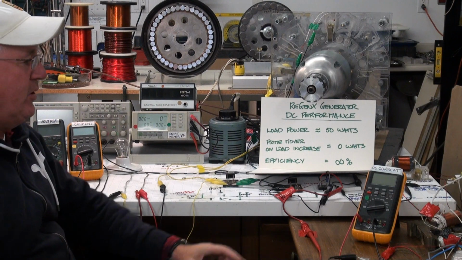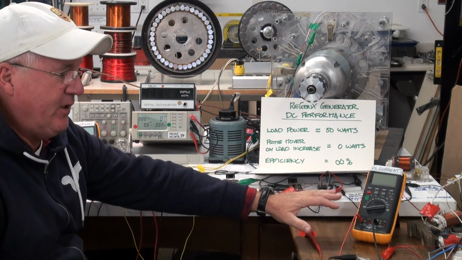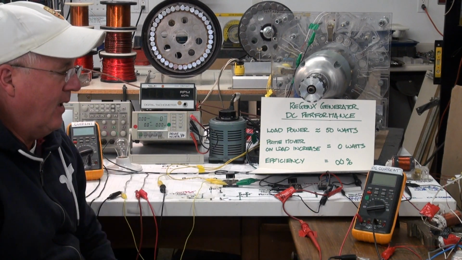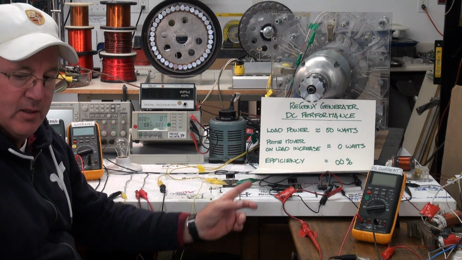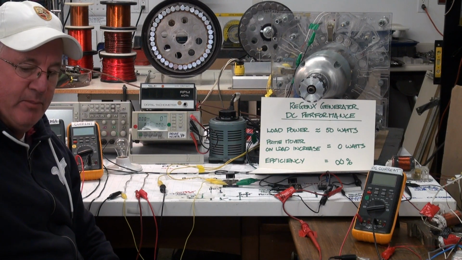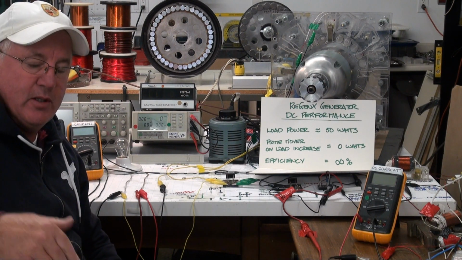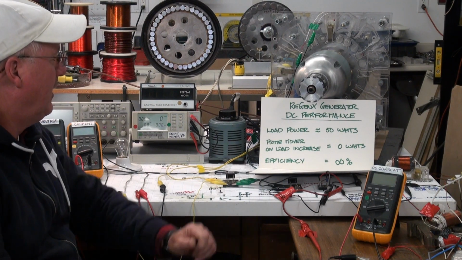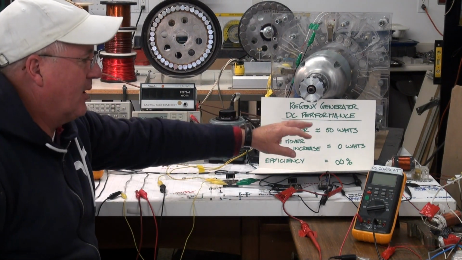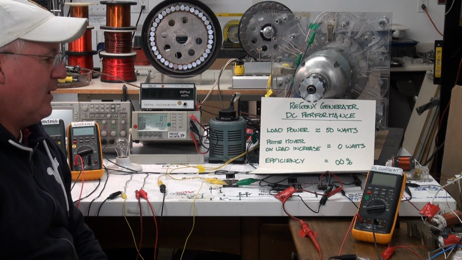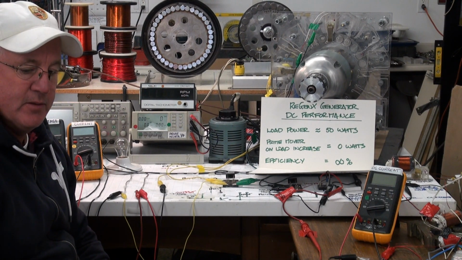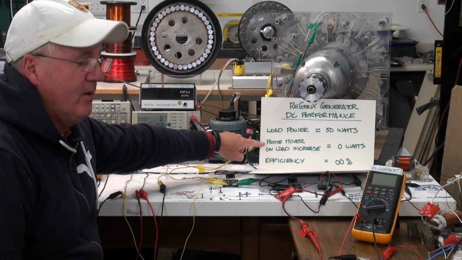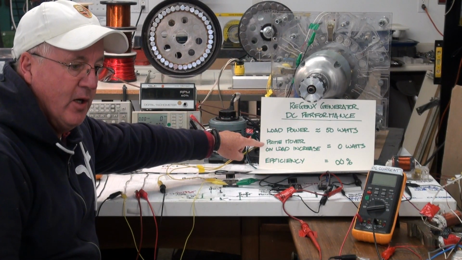Then we're going to go to the ReGenX generator's DC performance, and the coils are connected to a battery which is in the e-bike. I'll back the camera up when I'm done and show you the e-bike. And we'll deliver approximately 50 watts to the motorcycle's battery. And the prime mover will not increase.